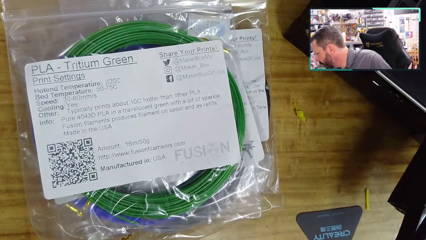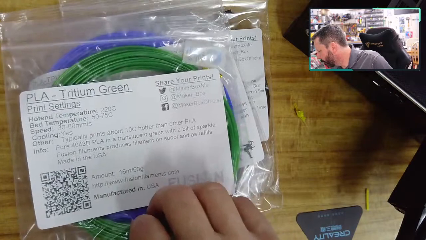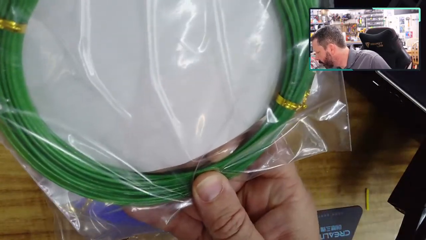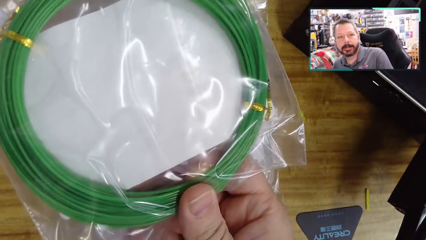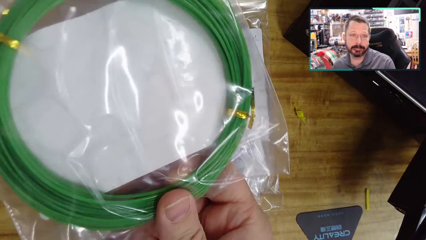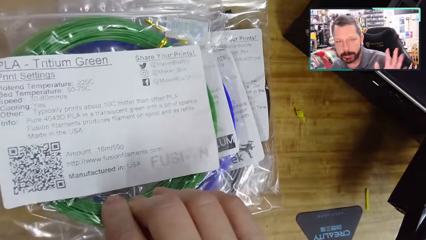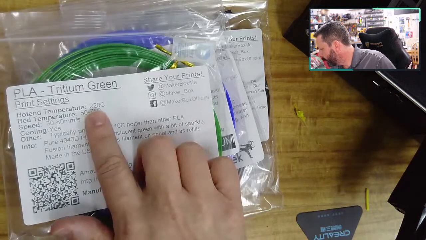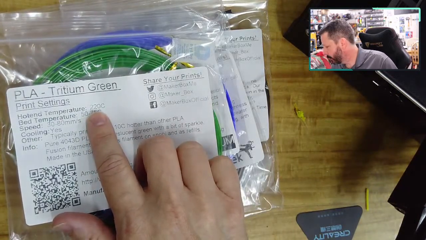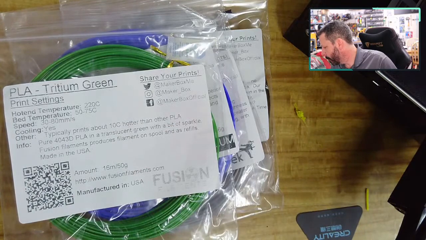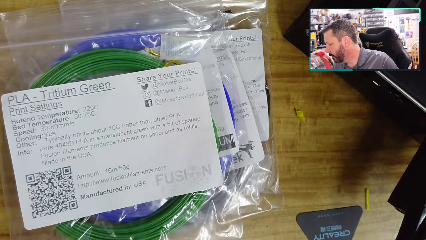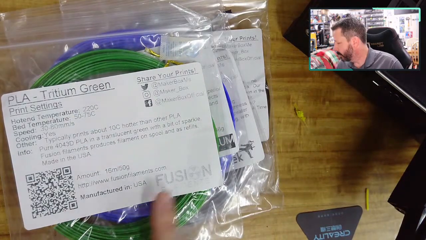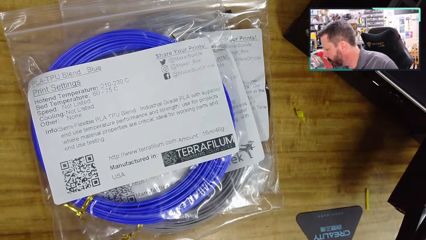Here's some PLA. It just says it prints hotter. Oh, and it has some sparkle. This one has sparkle that's smaller, more like a micro, what's that called? Mica probably is what's in this. So it's smaller. 220, that is hotter than normal PLA prints, and it does say that it prints 10 degrees hotter. Speeds are normal, cooling yes, bed's normal. Maybe we'll try printing one of our vases in this material. So far, that's our best interesting candidate.